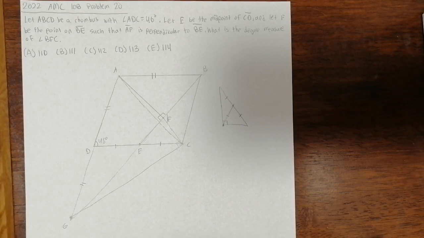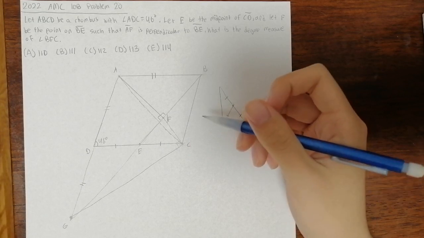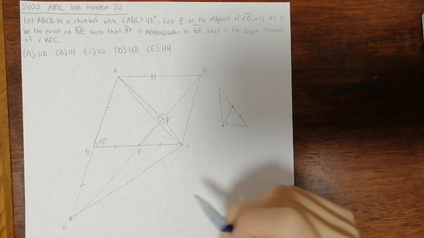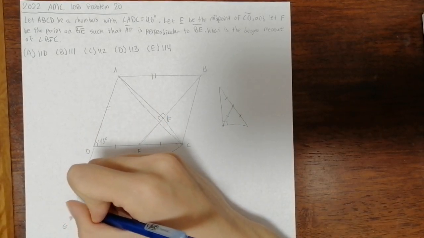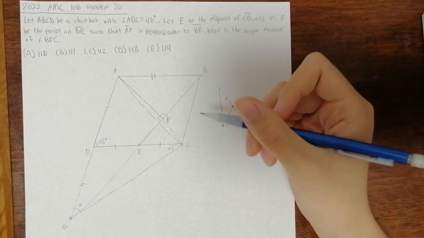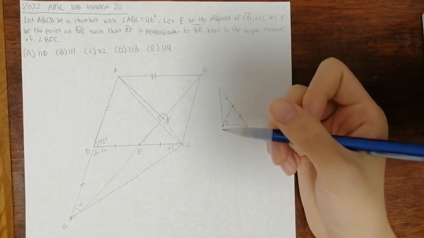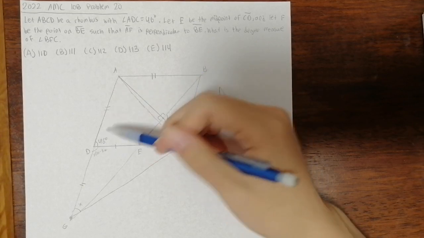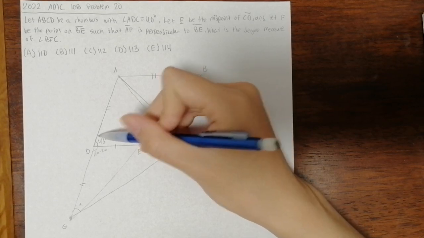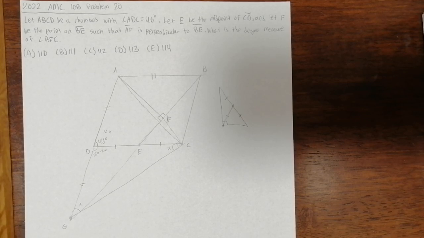So how can we do that? Well, we know that GD is equal to CD, because GD is equal to AD, which is equal to CD. So let's just say this angle is X. Then this is also X because it's isosceles. This will be 180 minus 2X. This is 46, but we can just ignore that for now. Just say it'll be 2X, right? Because a line is 180 degrees.